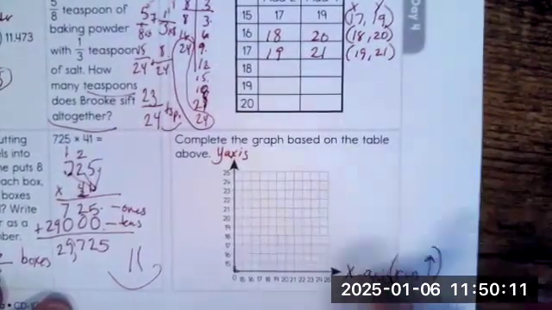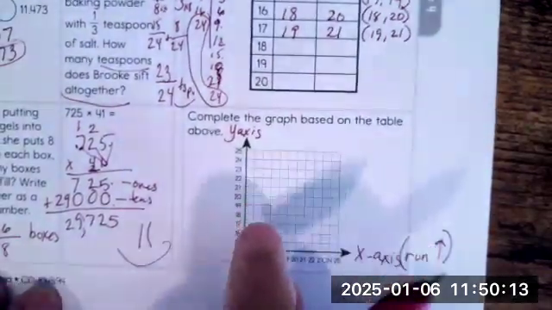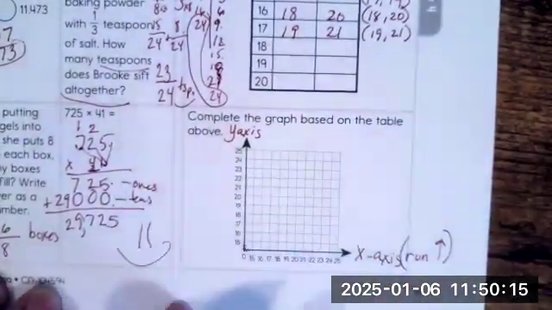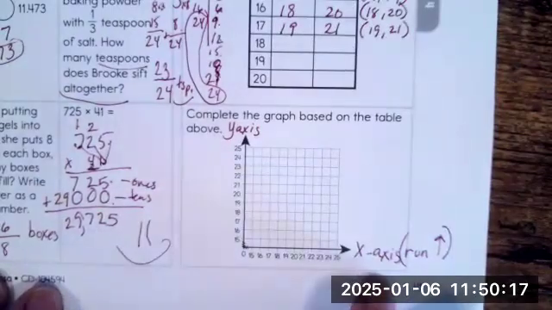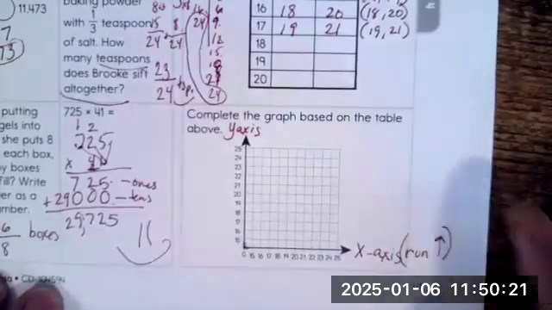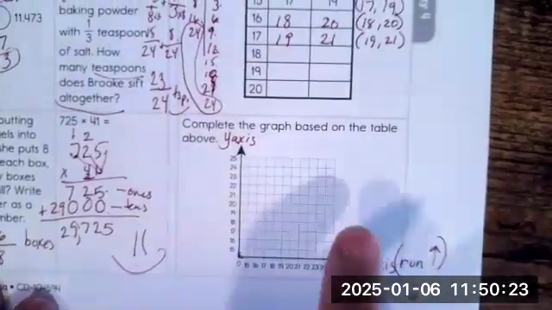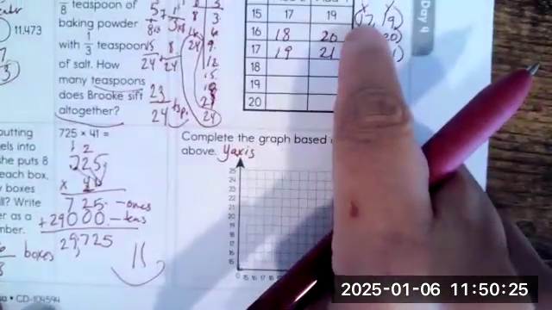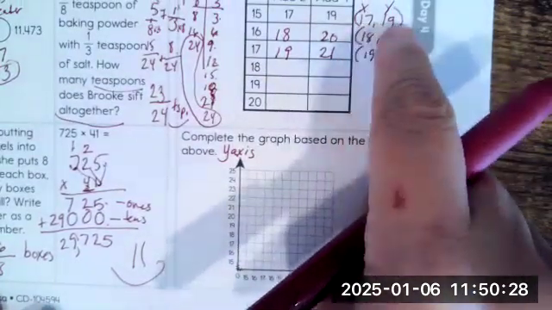Only in 5th grade, right? When you get into the bigger rooms or the bigger grades, you're going to have 4 quadrants and they're going to have their own special rules. But for this year, you're only running first and then jumping. Okay, so we're going to run the X axis here. It's wanting us to graph this first pair, 17, 19.